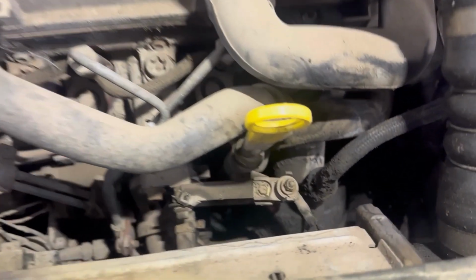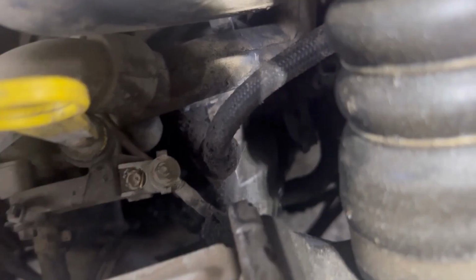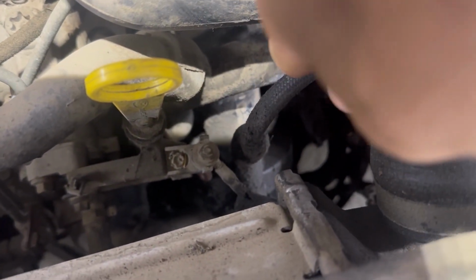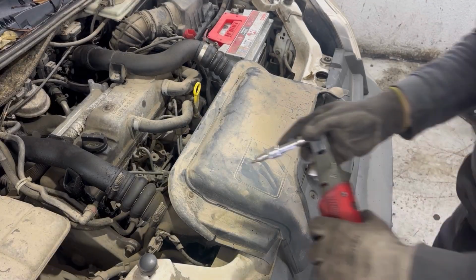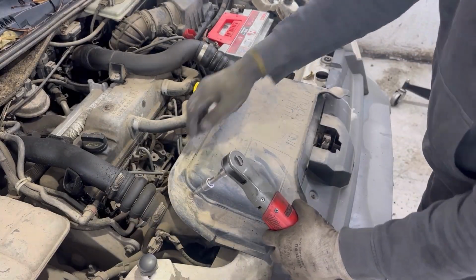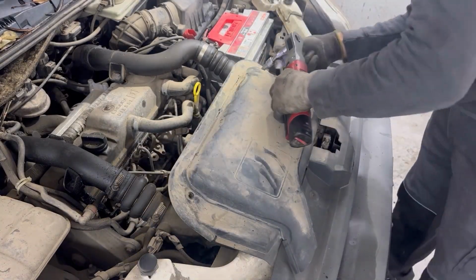The vacuum pump on this car is located on the front of the engine. It's located right there. This vacuum pump's common problem is leaking oil, so if you have an oil leak from your engine, this might be the issue. To remove the vacuum pump, first we need to remove the intercooler.